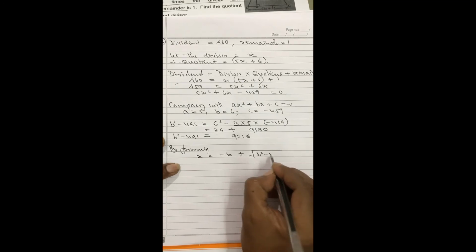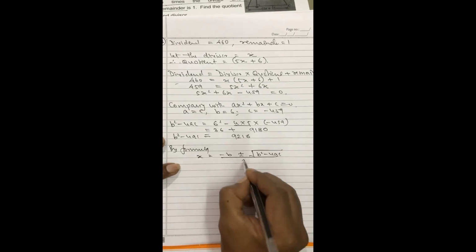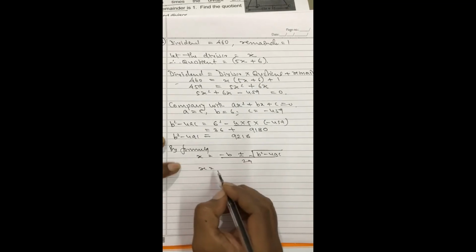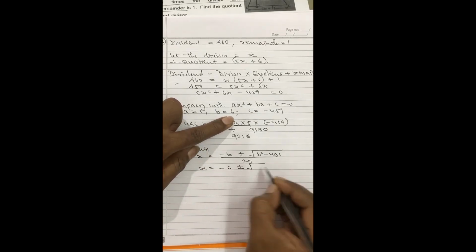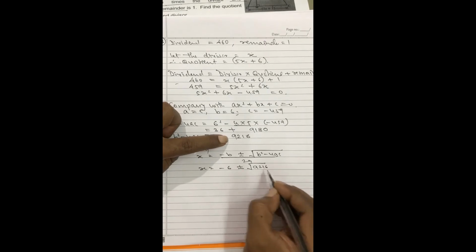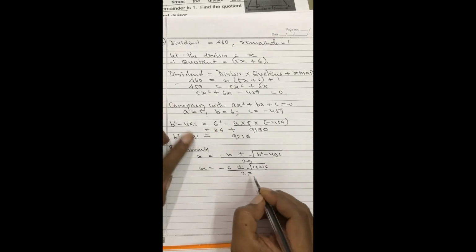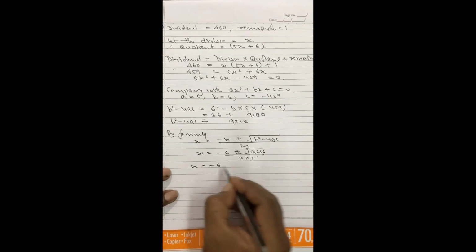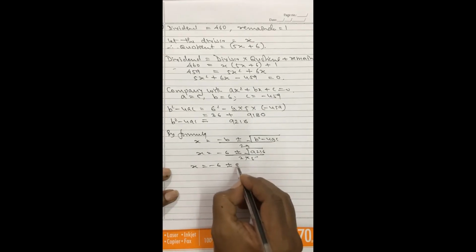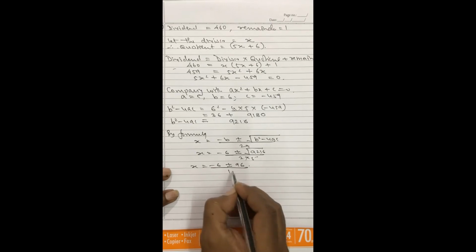So by formula, x is equal to minus b plus minus root of b square minus 4ac upon 2a. b is what? a is 5. So what do I get? x is equal to minus 6 plus minus, now we have seen that it is 96, upon 10.